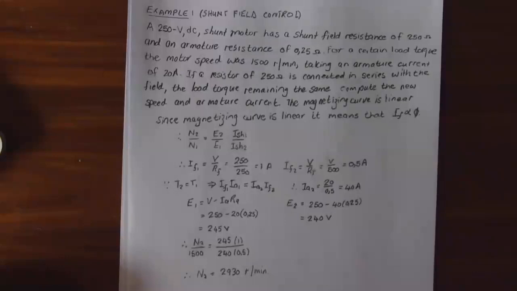Now, since the magnetizing curve is linear, it means that the flux is directly proportional to the field current. So N2 over N1 is equal to E2 divided by E1 times I shunt 1 divided by I shunt 2. And we calculate IF1, which is V divided by RF, which is 1 amp.